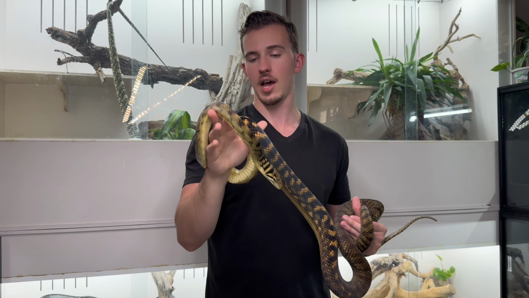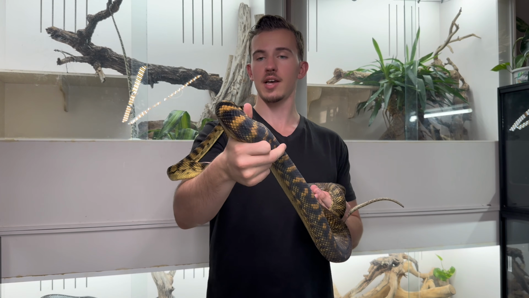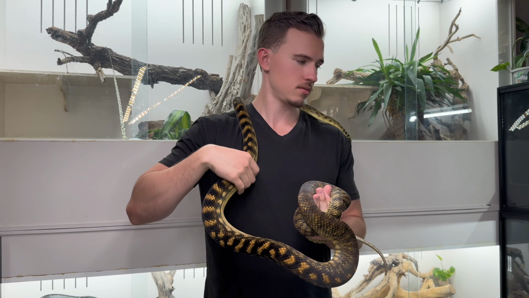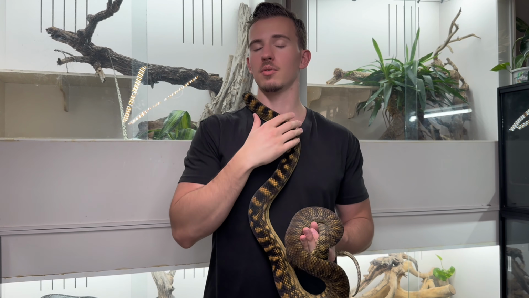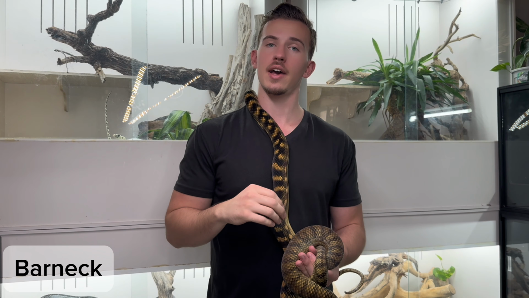And they are, as of the last few years, more readily bred here in the United States, with a good handful of breeders having success getting good clutches of Barneck scrub pythons. And that is only a benefit to all of us in the long run to have as many genetic lineages of unrelated captive bred Barneck scrub pythons as possible.